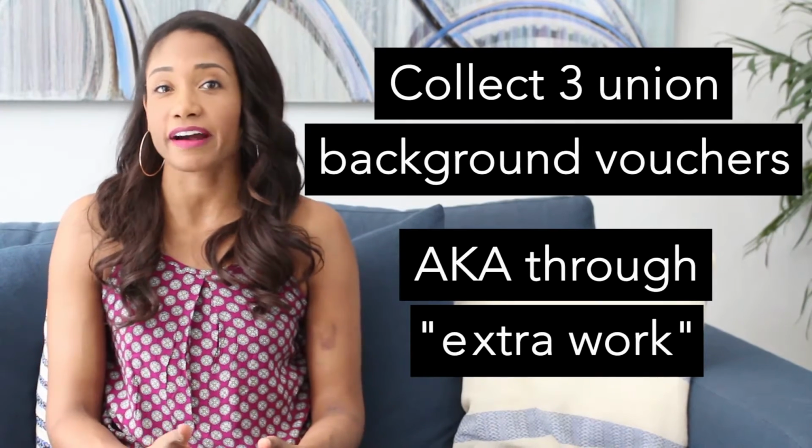Occasionally, a production will grant a non-union actor a union background voucher. Now, sometimes the actor's working under harsh conditions, or maybe they're performing a background role that would traditionally go to a union actor. In any case, it's kind of rare, and it's up to the discretion of the assistant director on set. So once that happens 3 times, so once you have 3 background vouchers that are union, representing 3 days worked, you are eligible to join SAG-AFTRA.